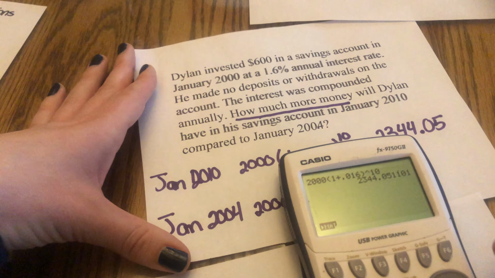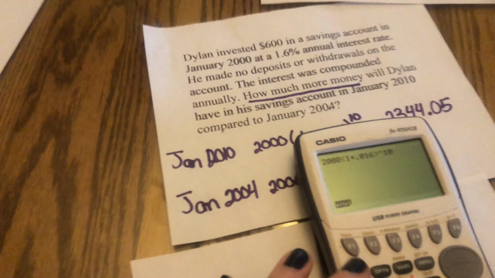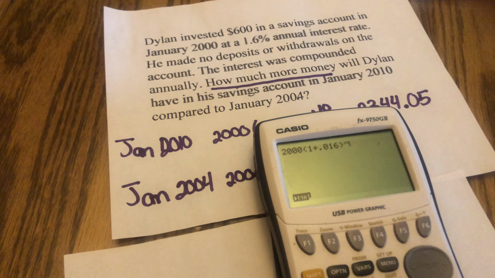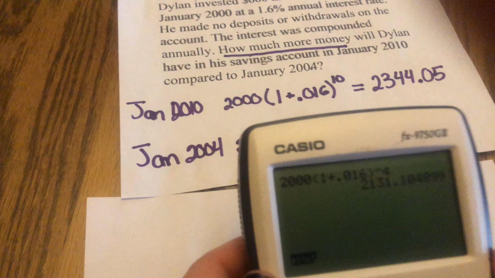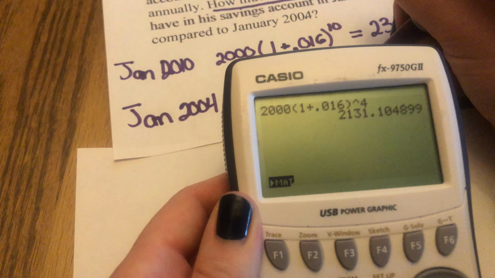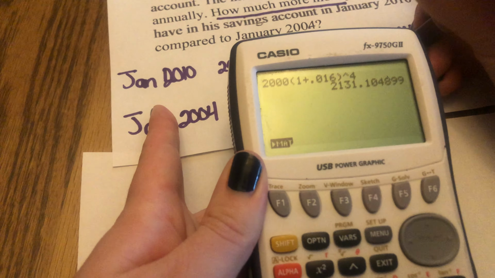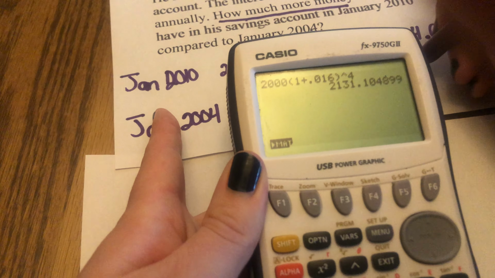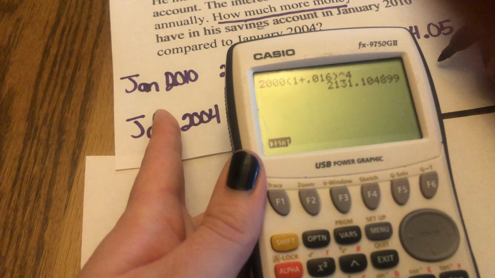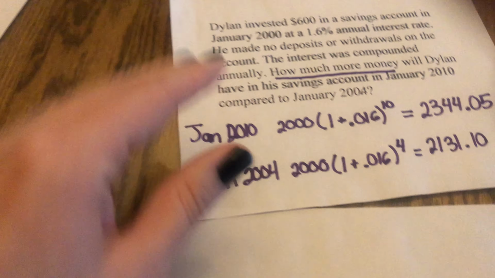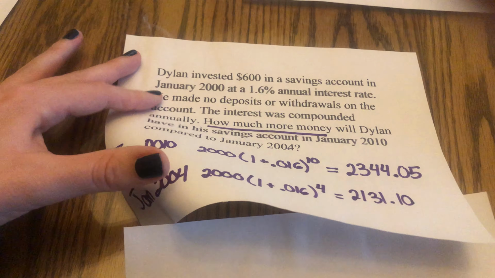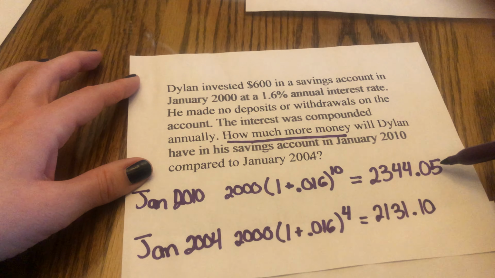So I'm going to go back in my calculator, and I'm just going to get rid of that 10, plug in 4, and well, in 2004, it has $2,131.10.